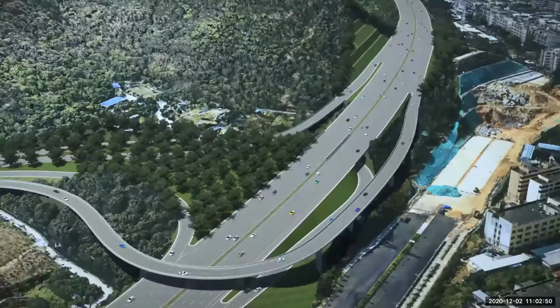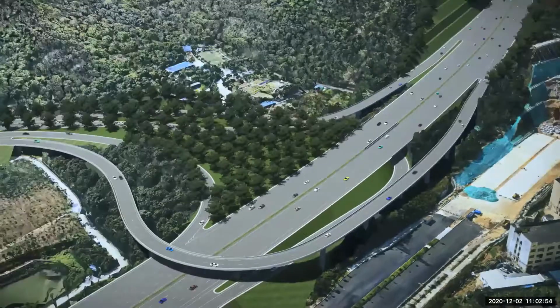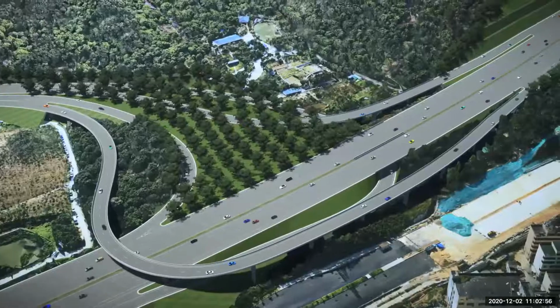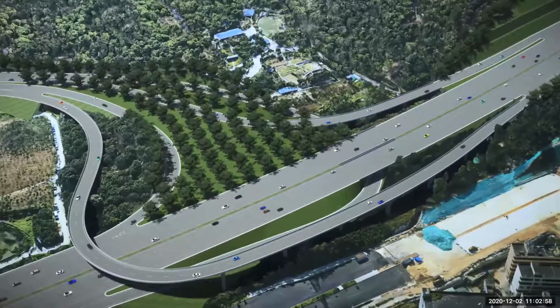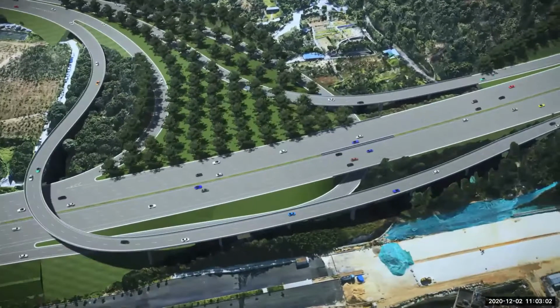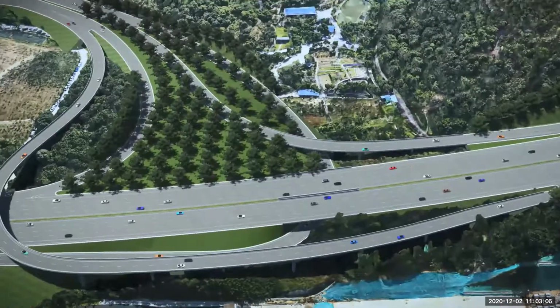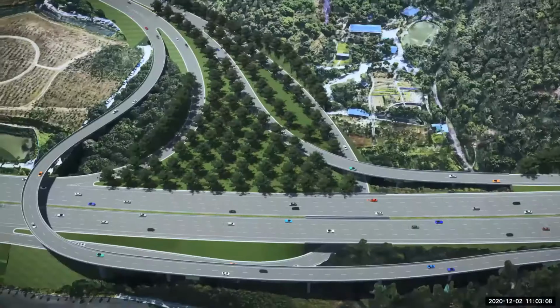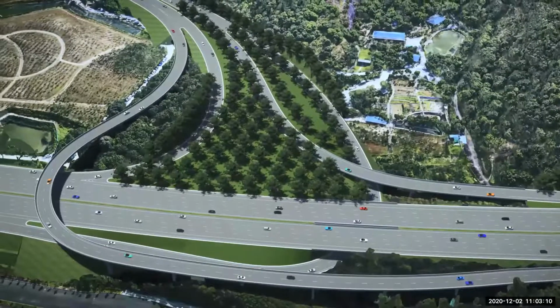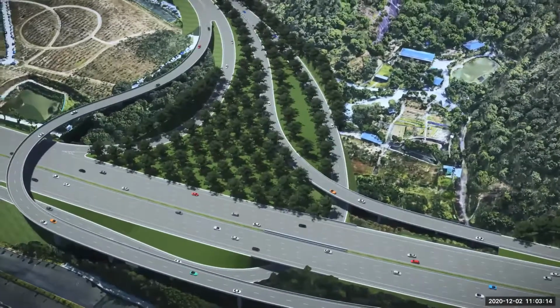You can see the details of this project and how they integrate the design with the existing reality. The animation here is done very well. Based on this model, during construction they can even do traffic diversion simulation as well.